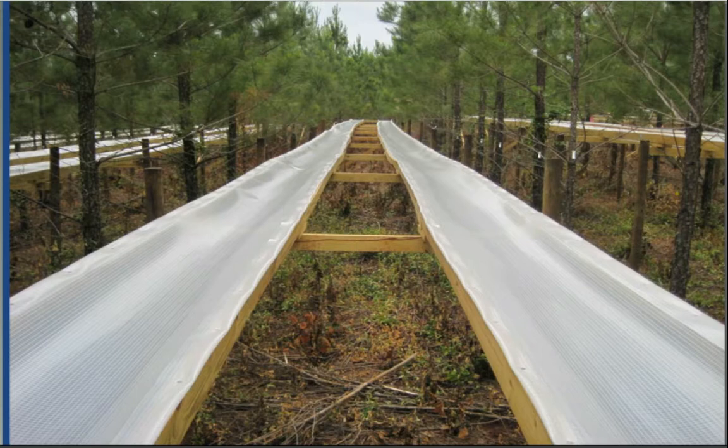Here's a completed excluder at the Georgia site. They work very well. Worried at one point about water ponding or pooling in those, but it's really not been a big problem. One unintended consequence is they act really well as litter traps. So we found that we need to go out on occasion and redistribute the litter from the troughs to underneath the troughs.